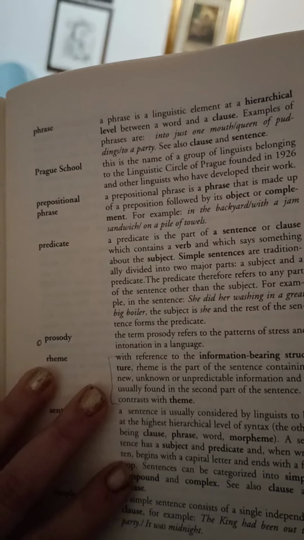Prepositional phrase. A prepositional phrase is a phrase that is made up of a preposition followed by its object or complement. For example, "He's in the backyard with a jam sandwich and a pile of towels."